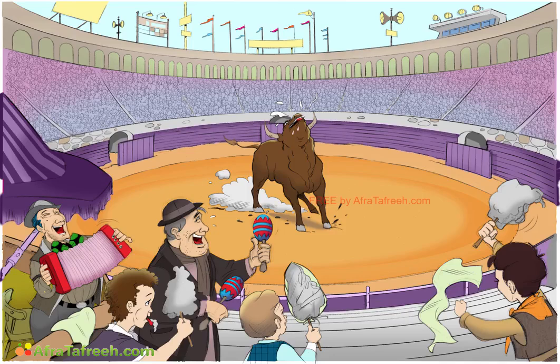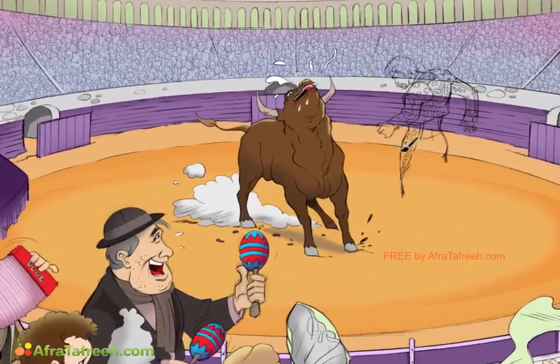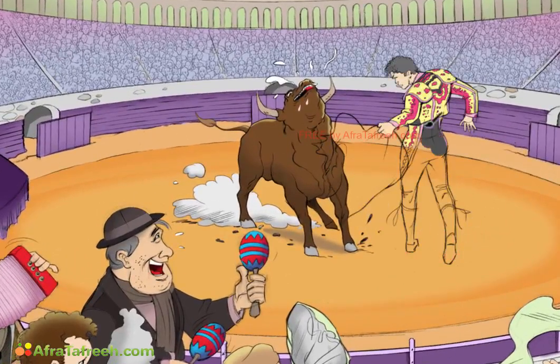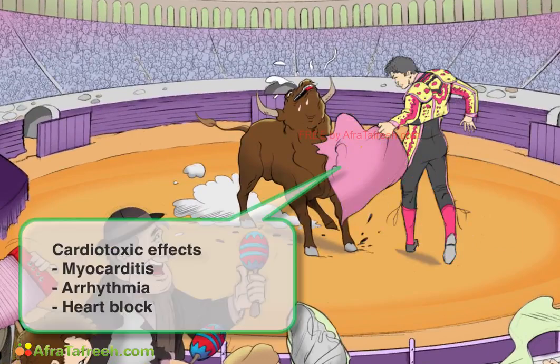Diphtheria infection can lead to life-threatening myocarditis. This can present with arrhythmias and heart block. To remember these cardiotoxic effects of diphtheriae, we're going to use our matador, and we're going to give him a cape in the shape of a heart.